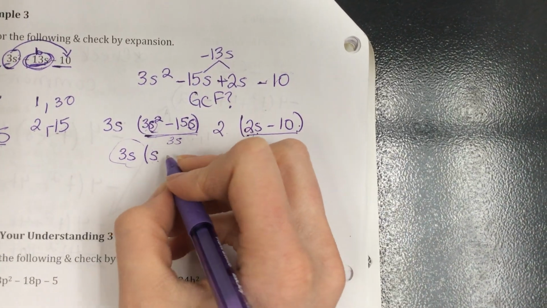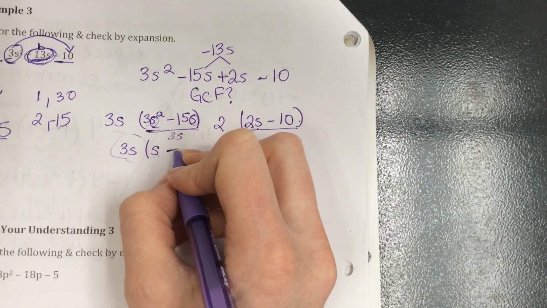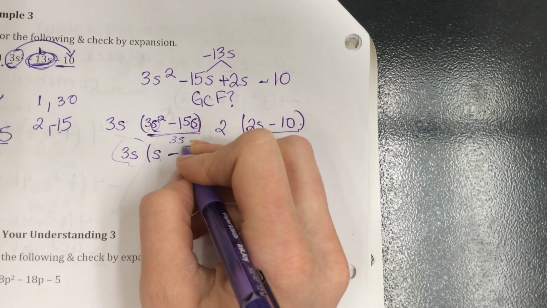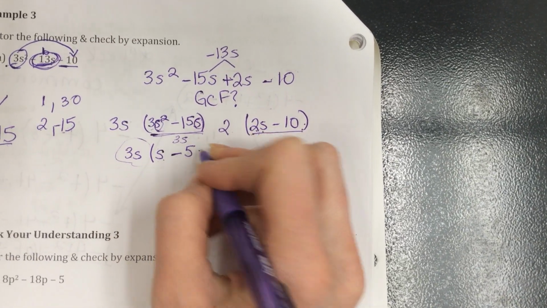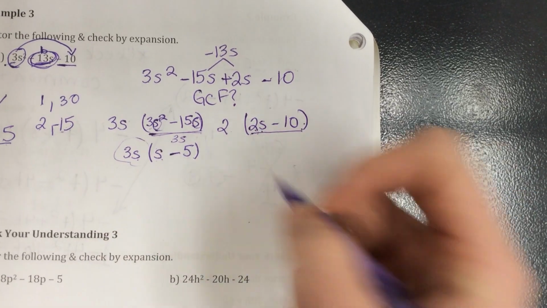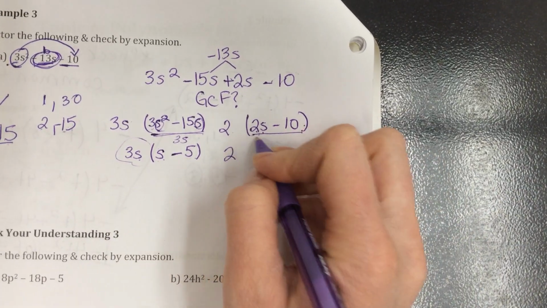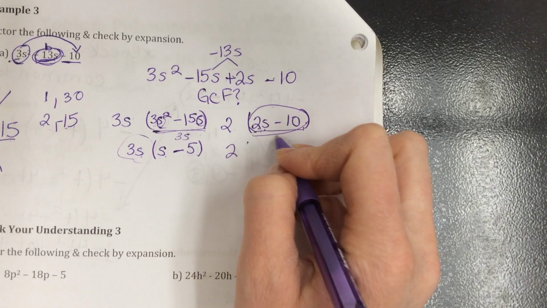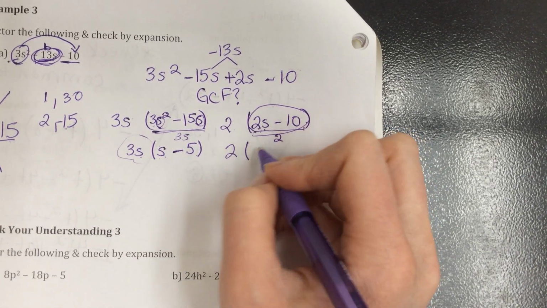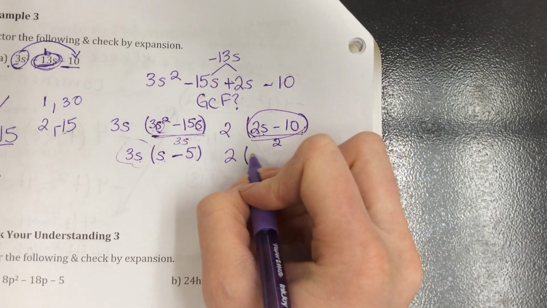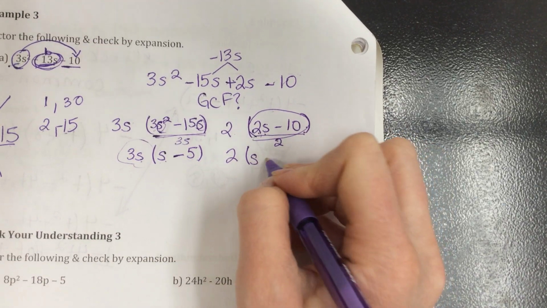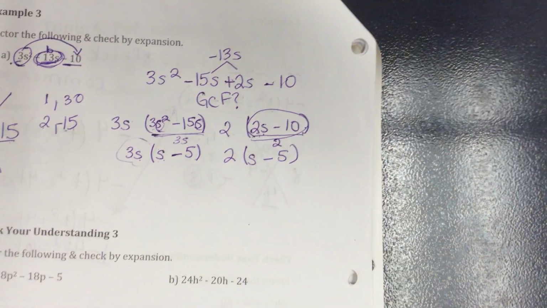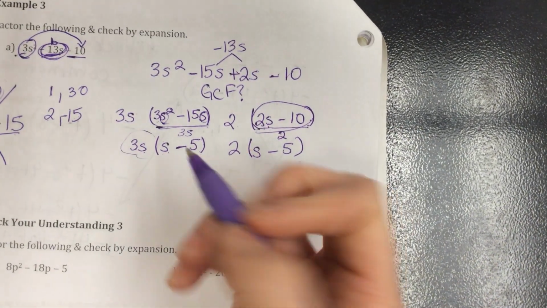And of our -15s, it's -5. Nope, sorry, not s, because we have our s there. Out of here, when we divide by 2, what's left inside is 2 times s, that's s, and to get -10, we have to multiply that by 5. Voila! This is the important part.